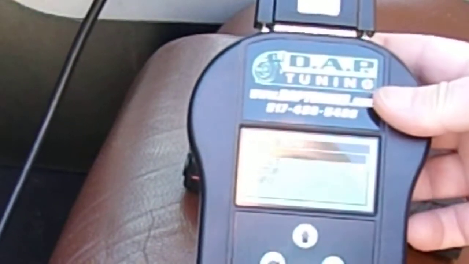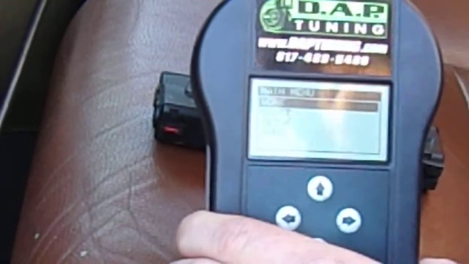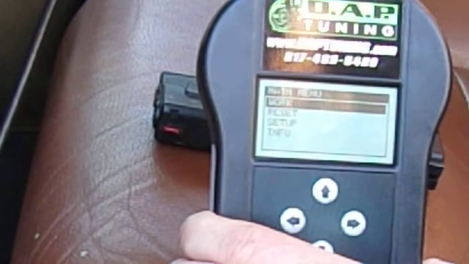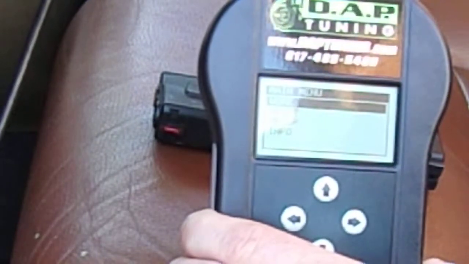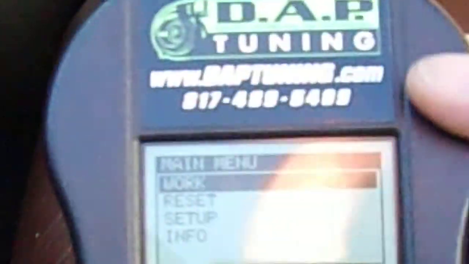So we're going to go ahead and plug our device into the truck. I did leave the cable in here, trying to see if I can get the sunlight off of it. You don't need to do that, but in this situation I did it because it makes it easier to make the videos. Alright, so now that we're on it, we're going to select work.